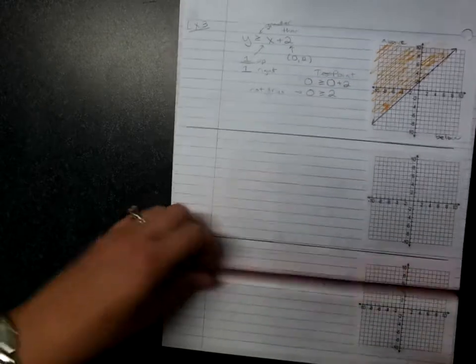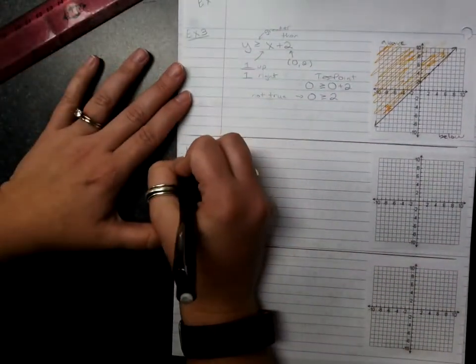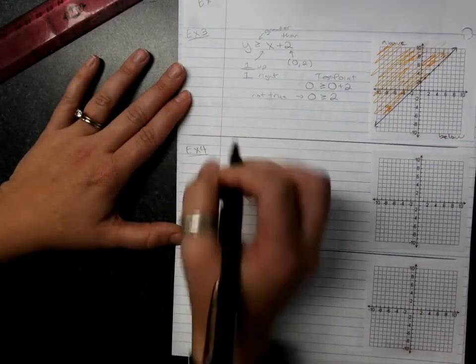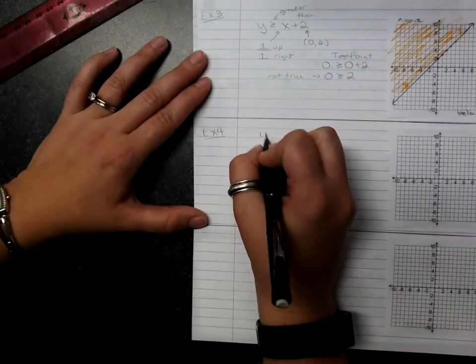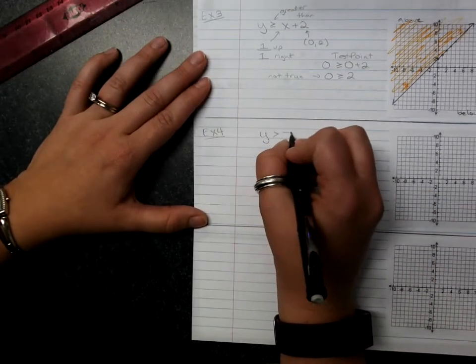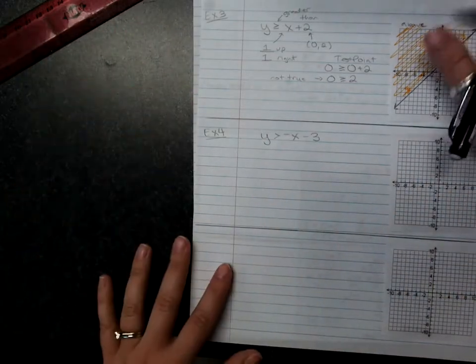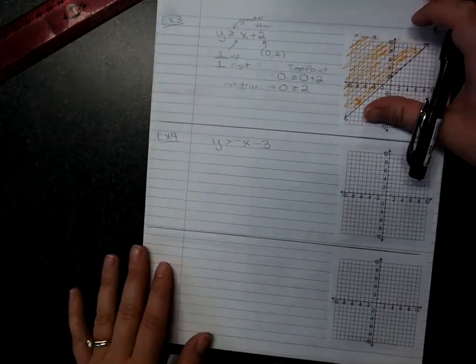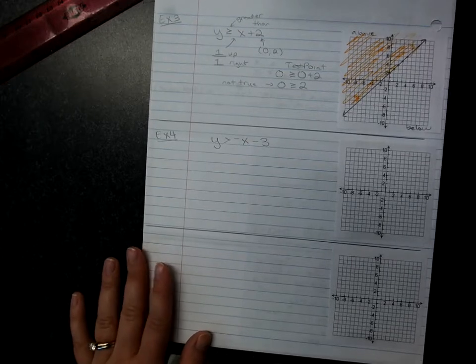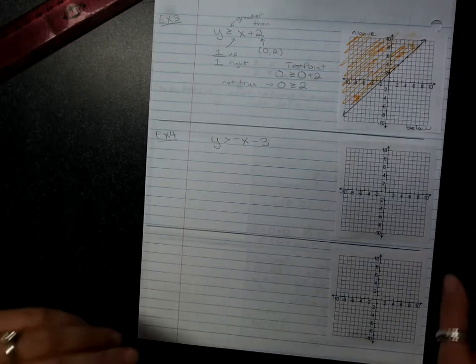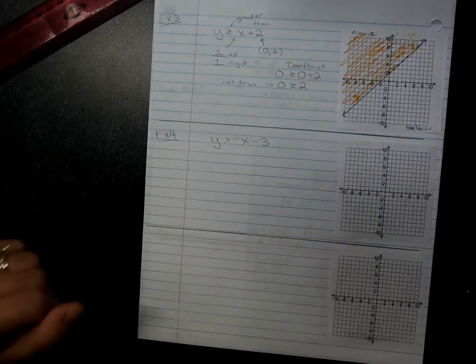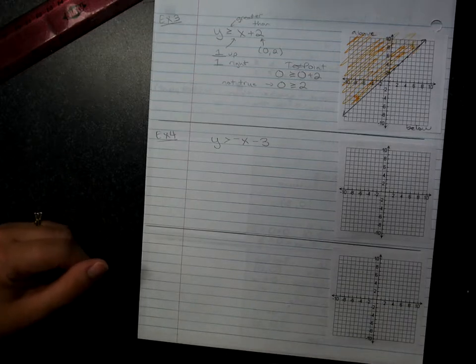Moving right along. Example 4. We have y is greater than negative x minus 3. I'm going to let you try this one. It's already in y equals form, so just get it graphed. Solid or dotted line, above or below for shading. Pause the video and try it, and then you can push play again.